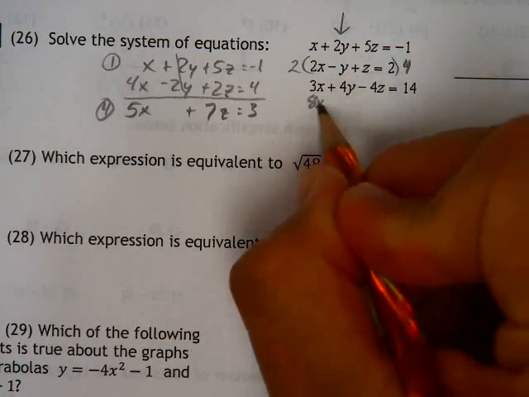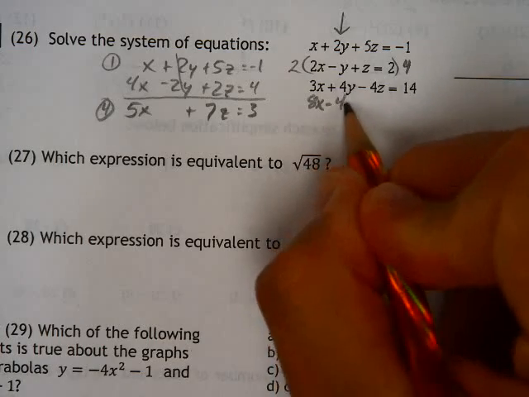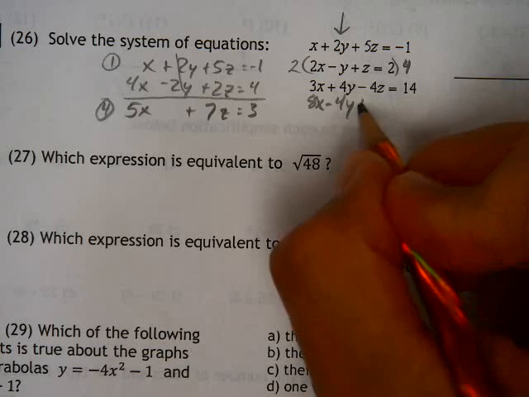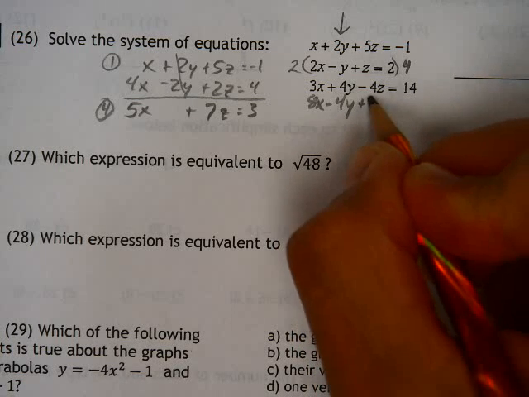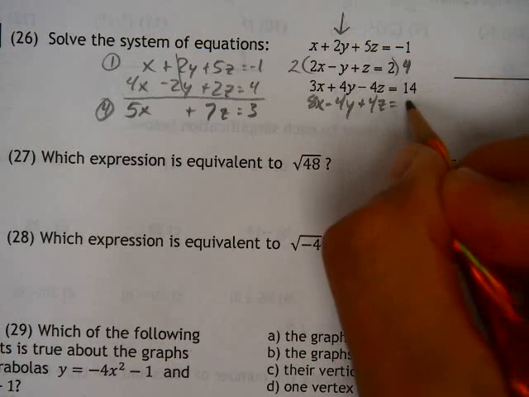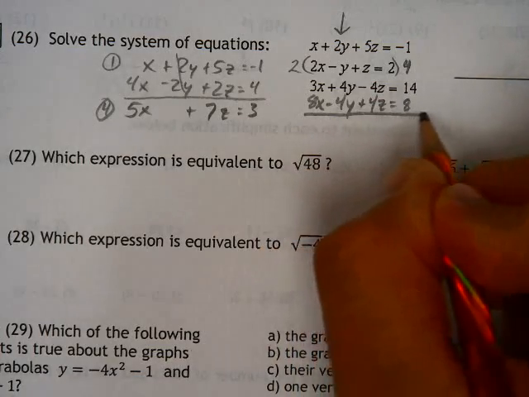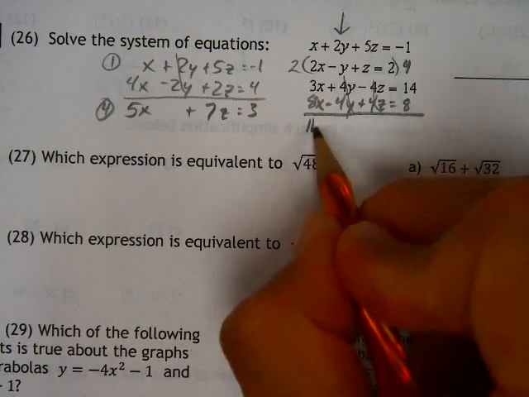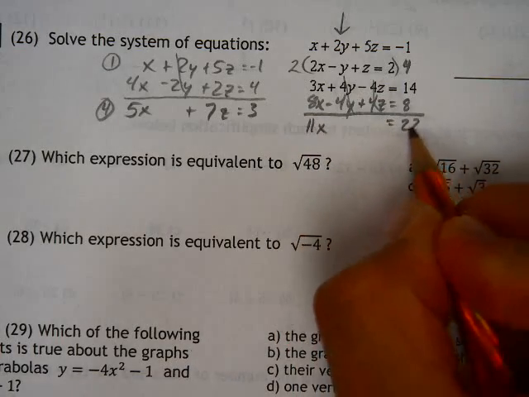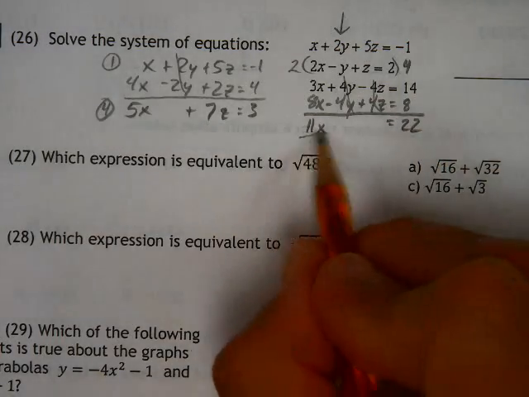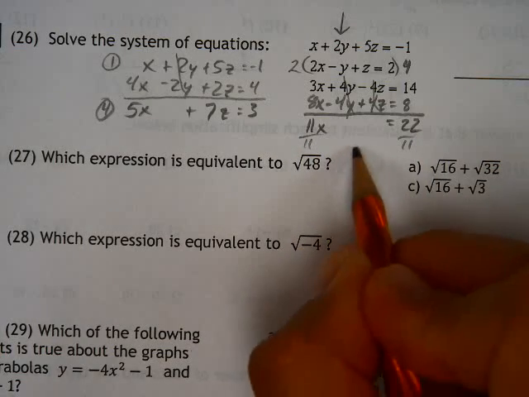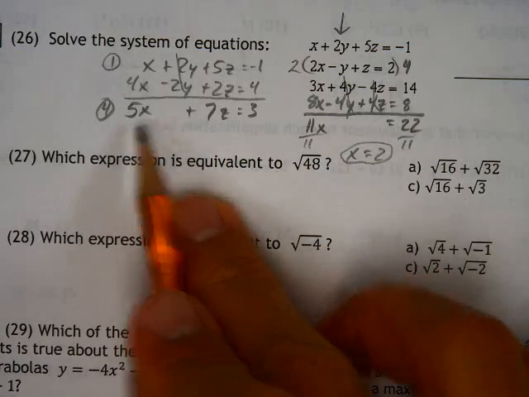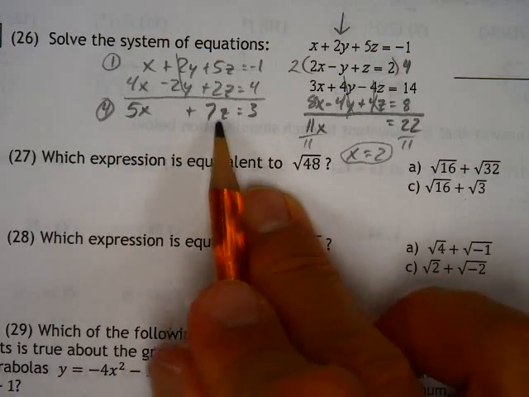So that's an 8x minus 4y. That worked out because that's y. Okay, and then plus, look at this, 4z equals 8. So what happened there, and I didn't even mean for it to happen, is that those two guys went away, and I got an 11x equals 22, and that just makes me smile because you divide by 11, you got x equals 2. The best part about that is now my equation 4, I can go straight to it to find out what z is.